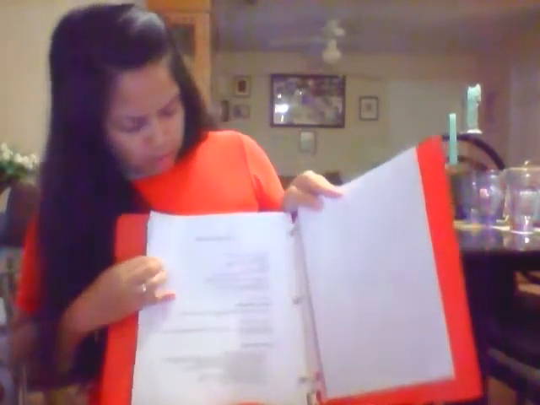Next is the I-131 application for travel document, or advance parole checklist. This is the checklist of my advance parole. This is the binder. Not much as well. Okay, the checklist should be at the front. And then on the first page, again, is the G-1145 e-notification form. Then the I-131 cover letter again, which contains all the documents that you are going to submit for this application. On the second page is my signature from my cover letter.